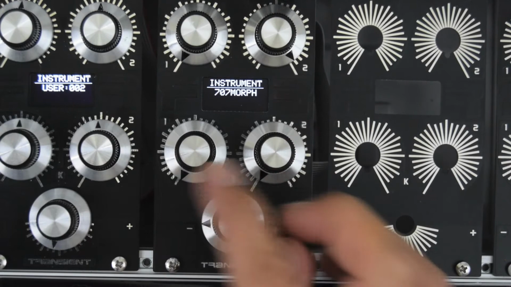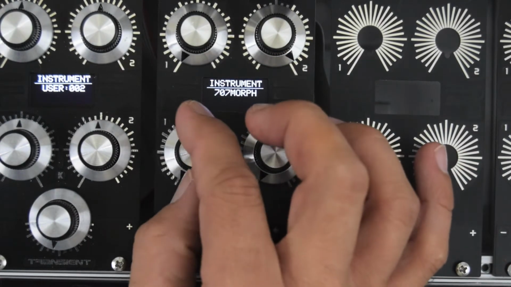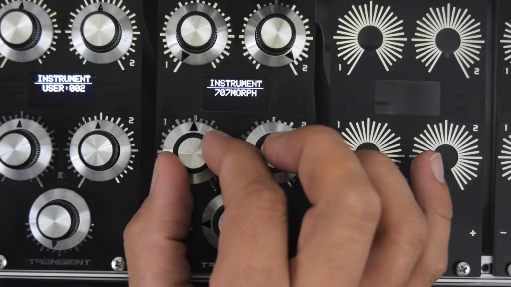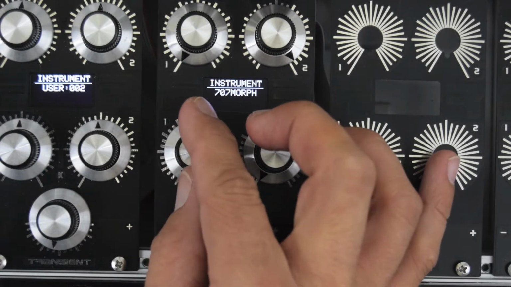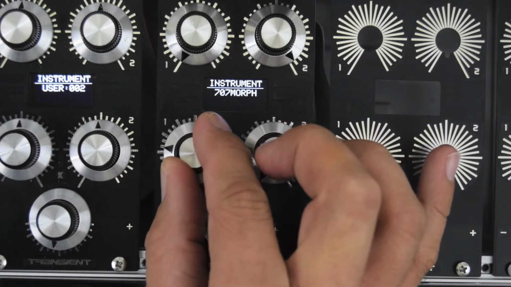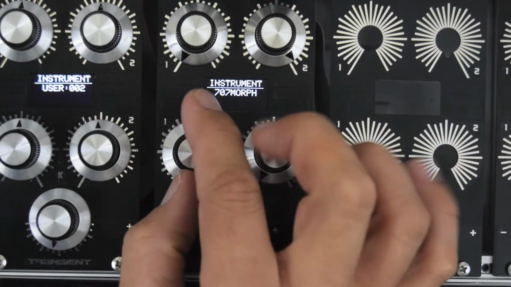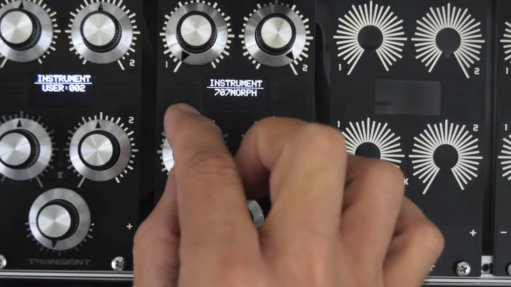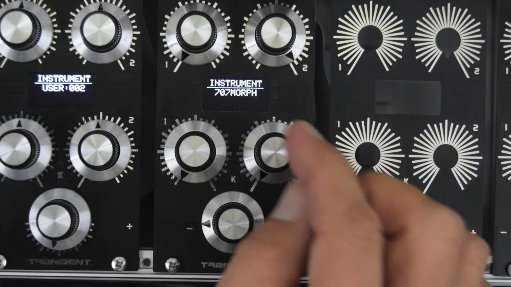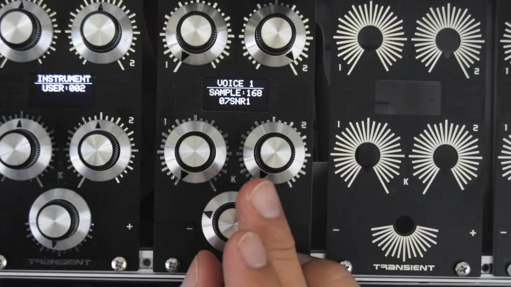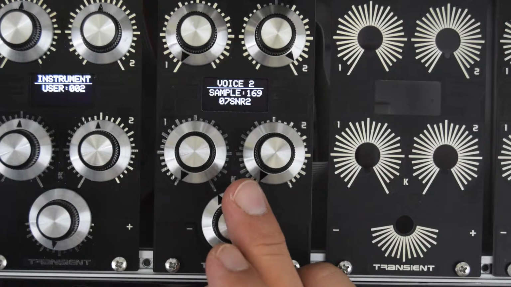So when we're here, we're going to hear one of the 707 snare drums. When we put it right in the middle, we're going to hear the other one. And we can mix between those. And as we go farther than the middle point, it's going to mix back to this one. So that is the same as that setting. So we've got 707 snare 1 assigned to voice 1, 707 snare 2 assigned to voice 2.